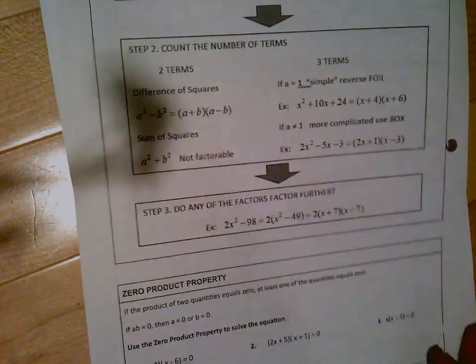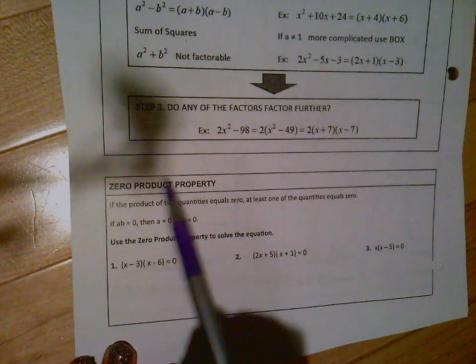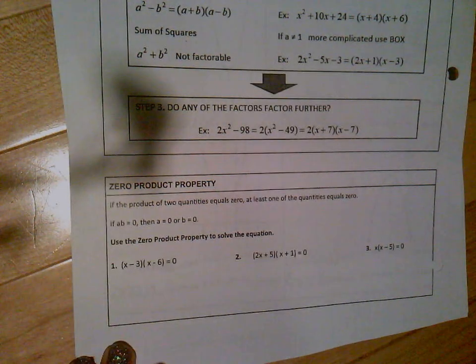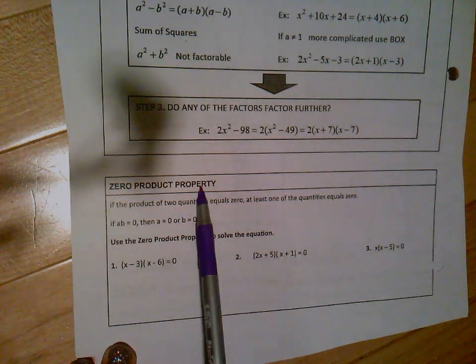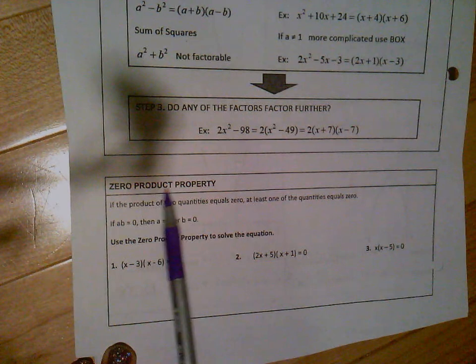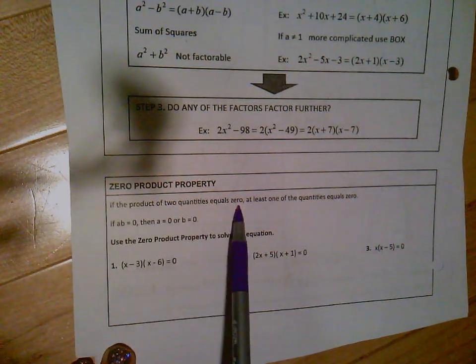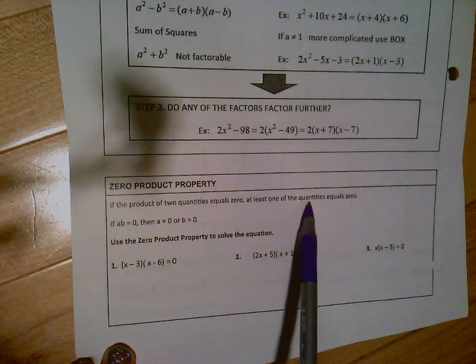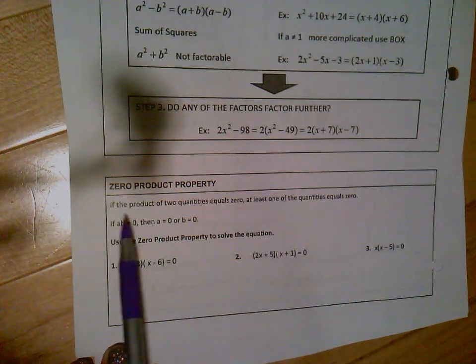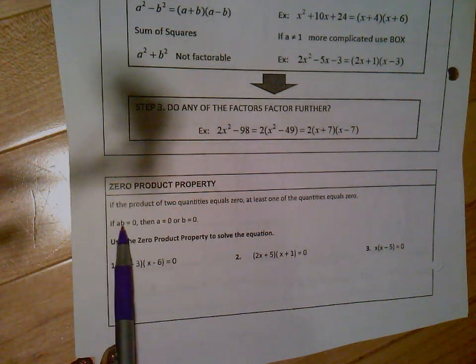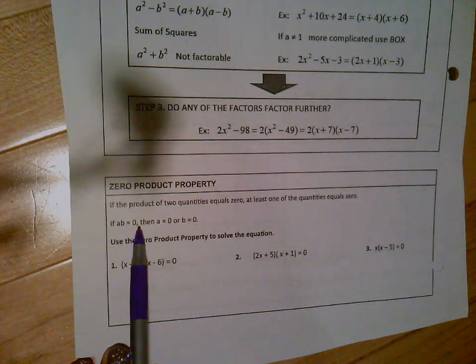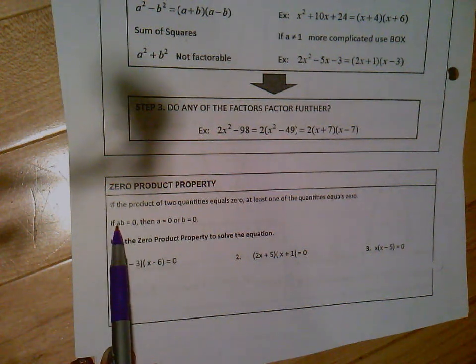So the first thing is, why are we learning these methods? Remember, we're solving quadratics. And so when you solve a quadratic, you're looking for the zeros, the x-intercepts. So this is called the zero product property. Product means multiply. So if the product of two quantities equals 0, then at least one of those quantities must equal 0. So if you have two things being multiplied together, like A times B, and their product is 0, either A has to be 0 or B has to be 0.